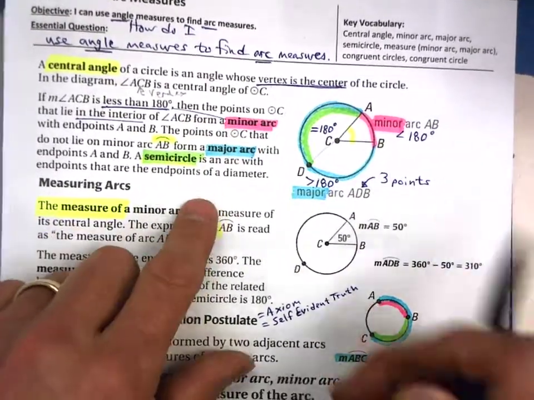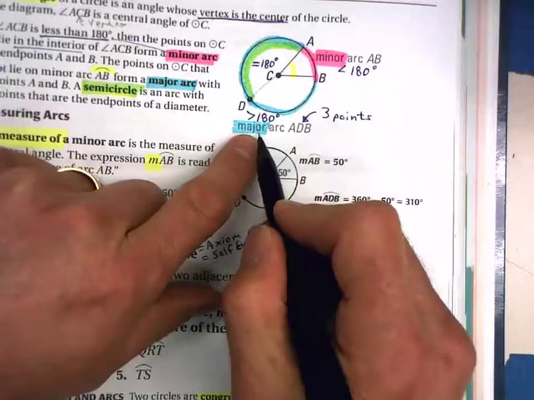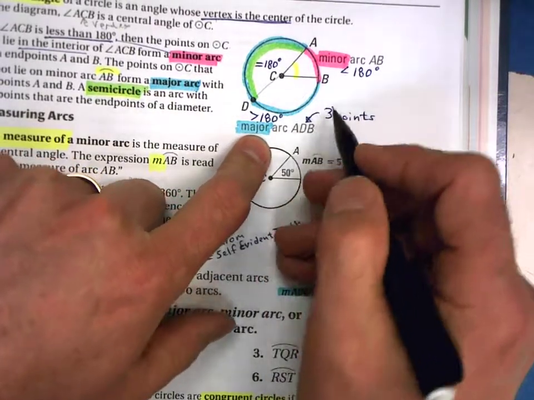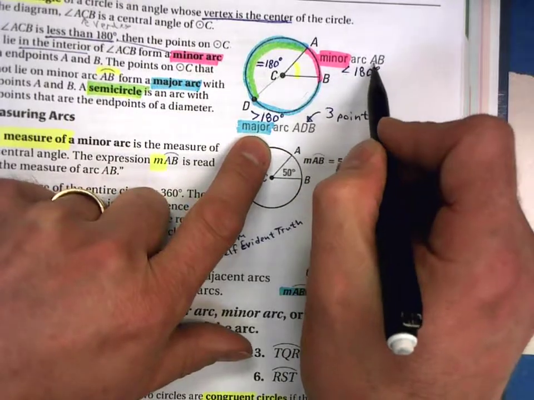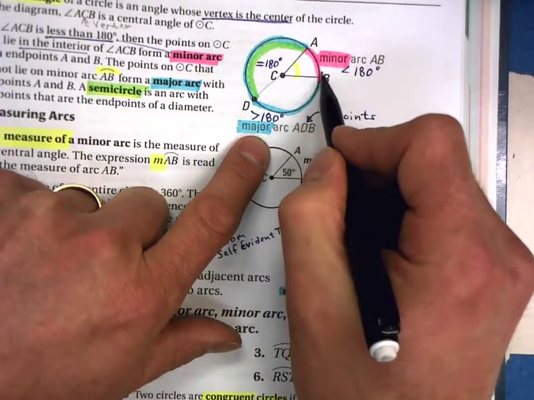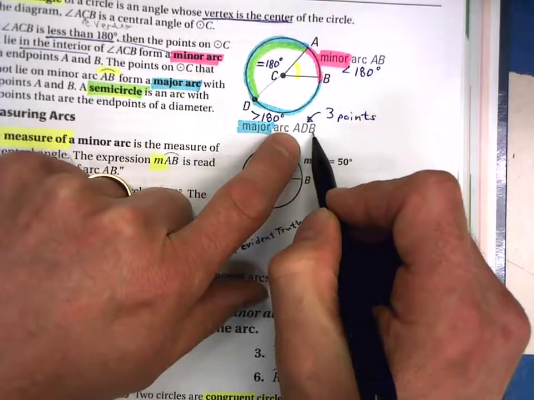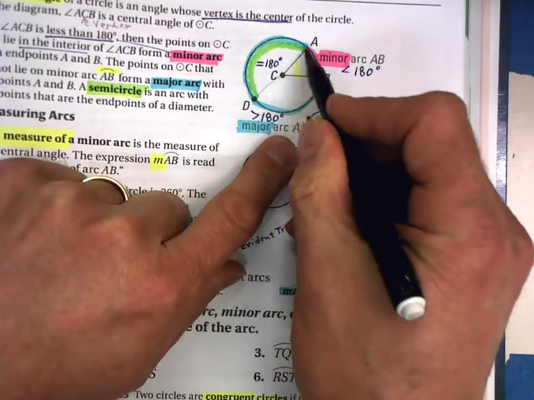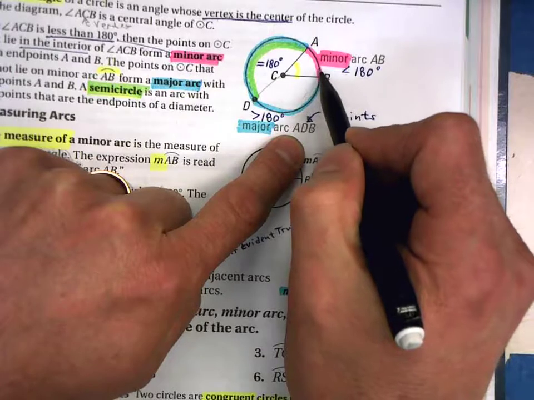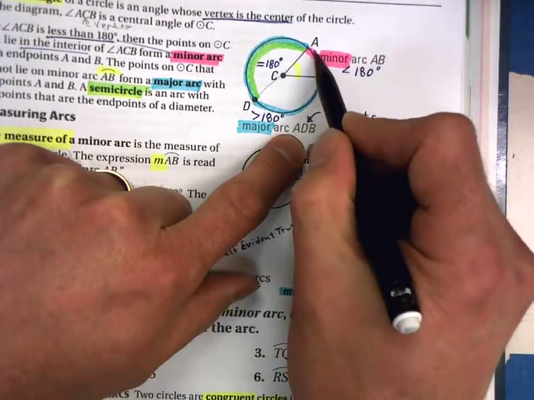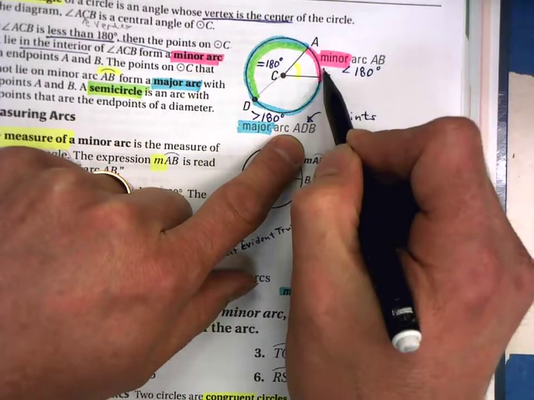So notice, let me emphasize, it says it here in the book, naming arcs. Notice that for major arcs, we need 3 points. With a minor arc, we only need the 2 endpoints. That's fine, just from A to B. But when we have a major arc, we include a 3rd point, because if you just had the 2 endpoints on this major arc, you always take the shortest route between those 2 endpoints. So if you were just to say AB, it would be the minor arc.